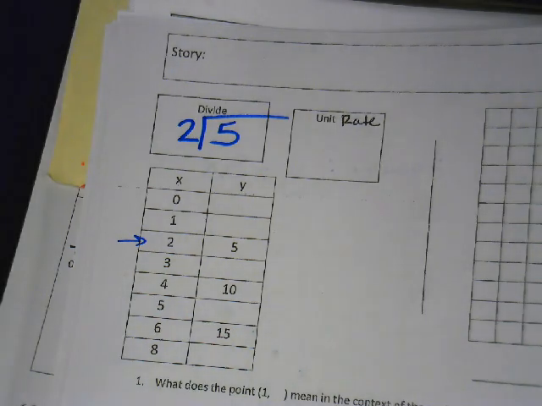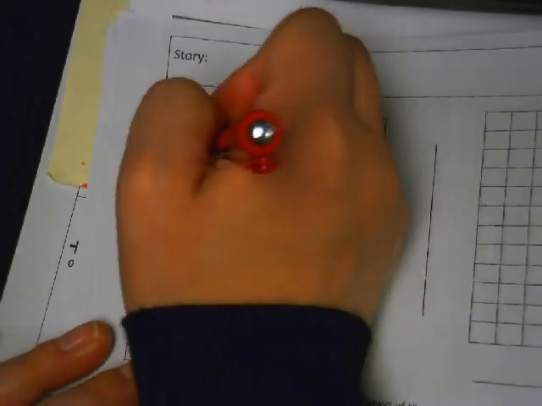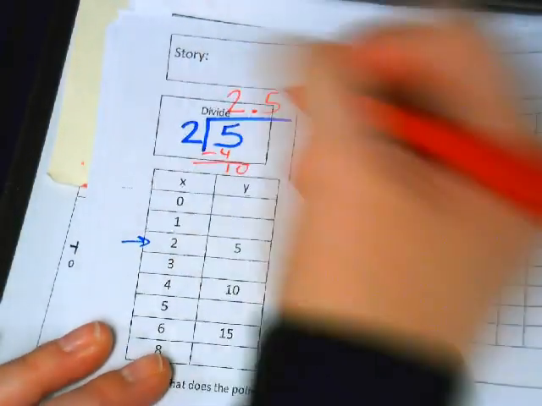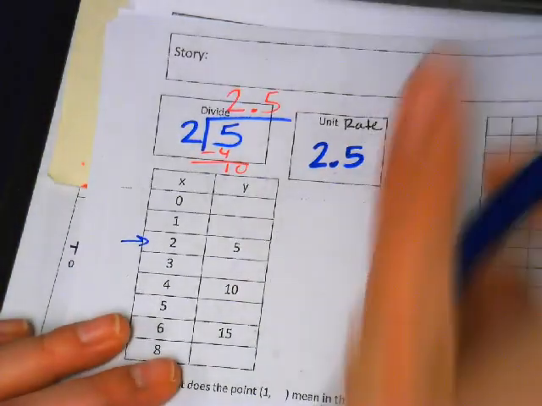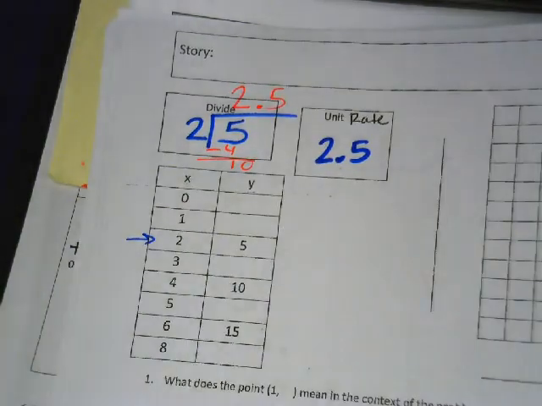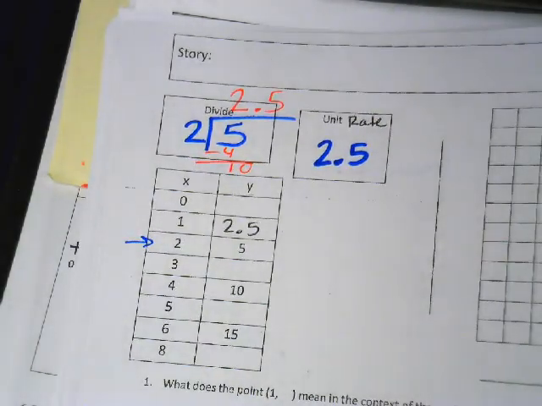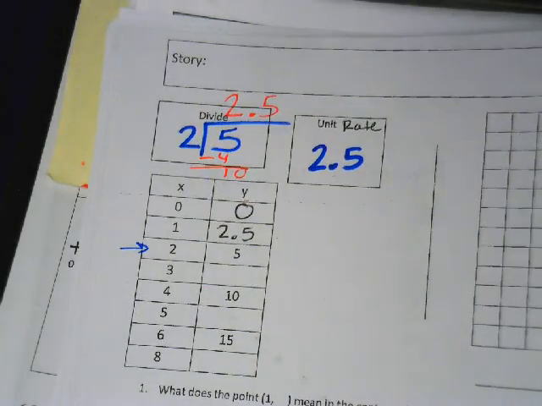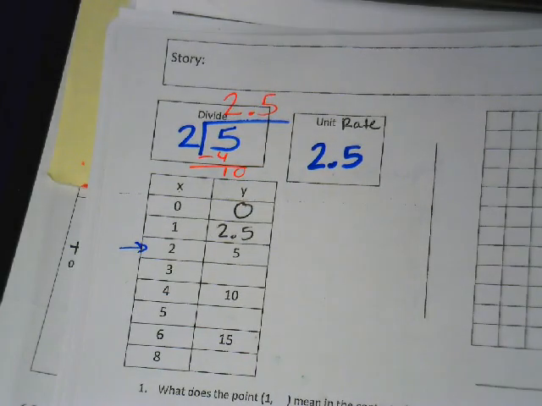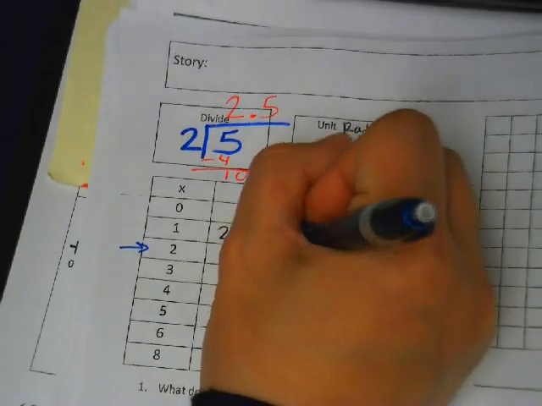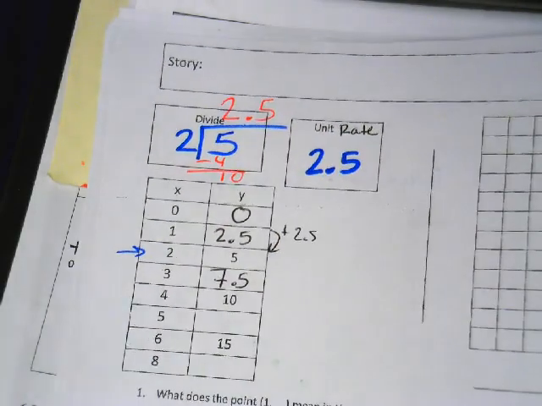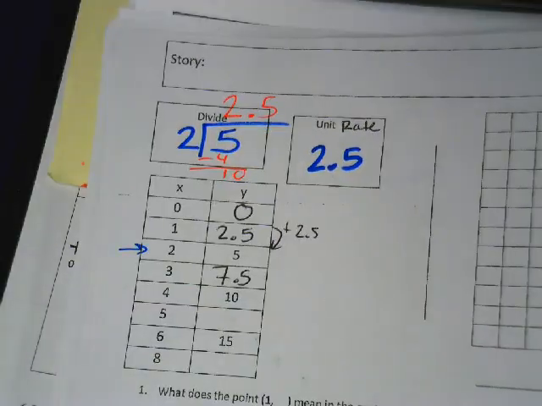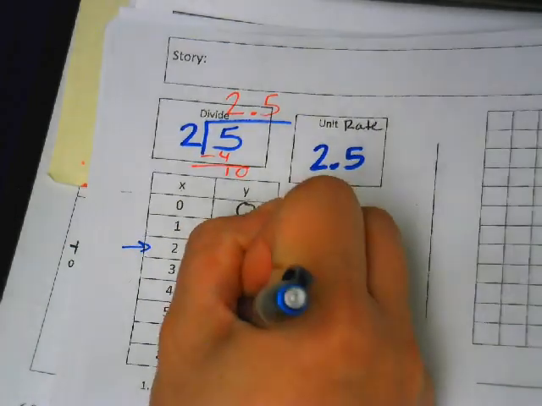What do we get? 2.5. Yeah. So 2 gives you 4, remainder 1, decimal 0, 2.5. So that is called my unit rate, 2.5. Where do I automatically put the 2.5? On the 1. Okay. What goes in the 0? 0. So what goes next to the 3? 7.5. So we just keep adding 2.5 plus 2.5 plus 2.5 plus 2.5. What goes next to the 5? 12.5.